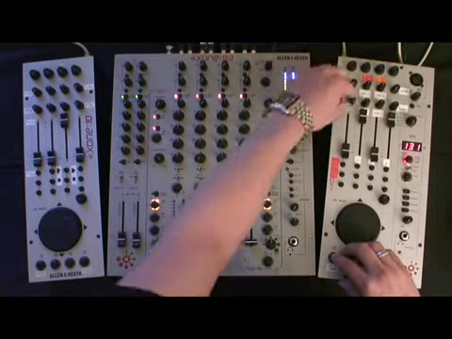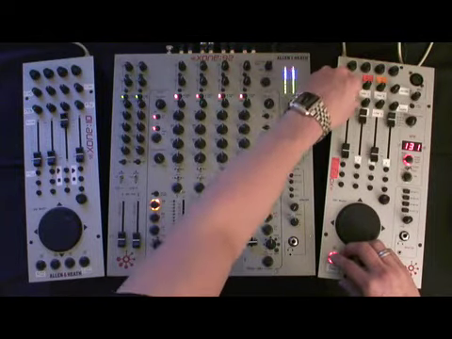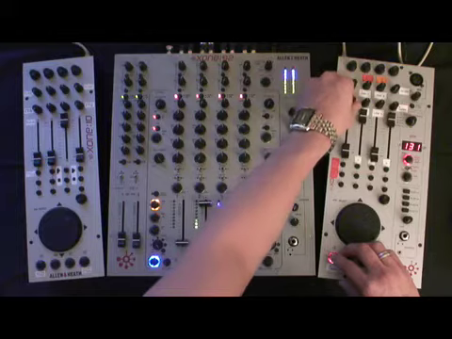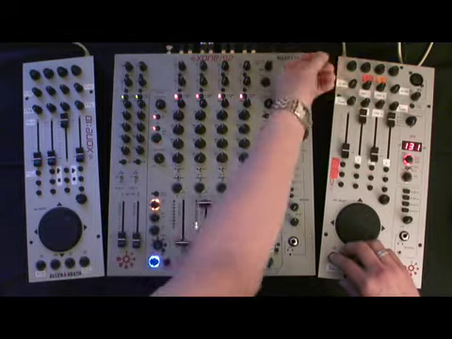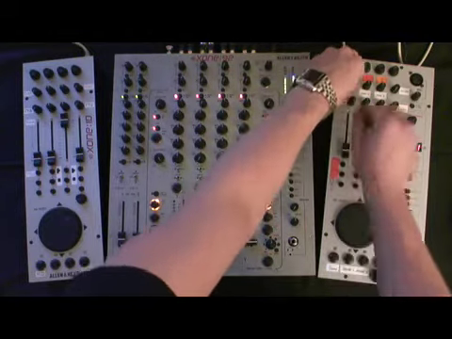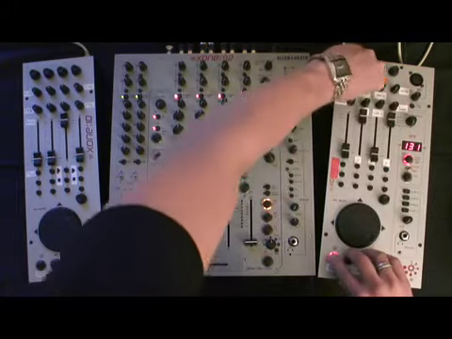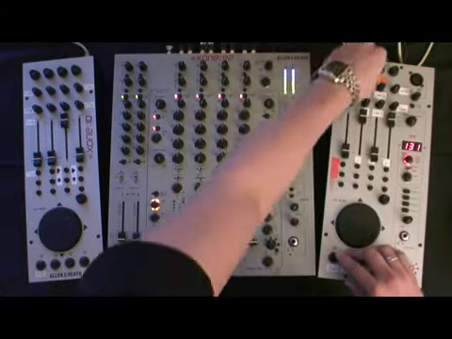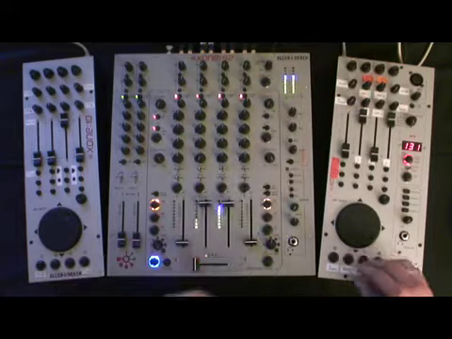You can have a loop effect. I have my filters assigned in a similar way, which sounds interesting when combined with other effects.